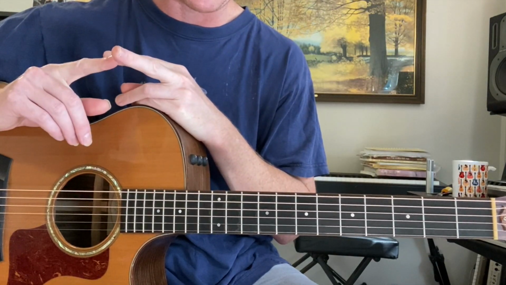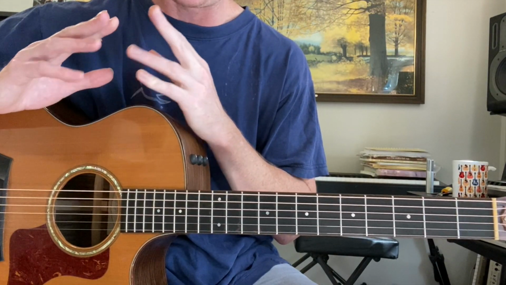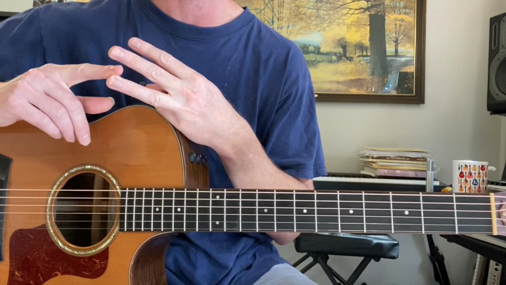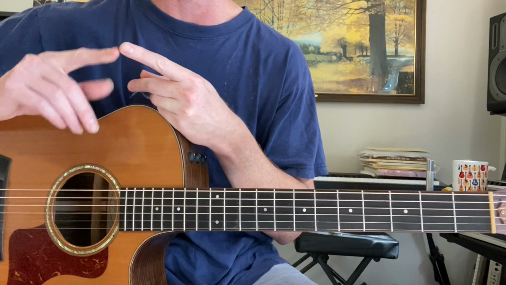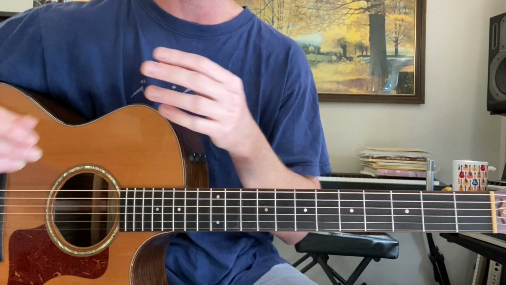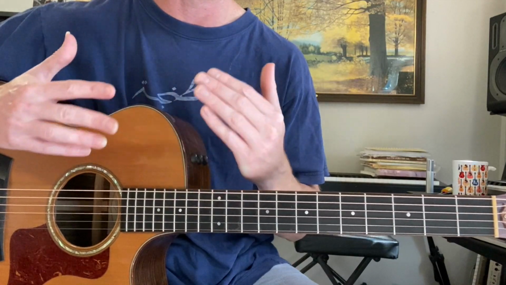The second method is locate the scale degrees of the chords you already know. Roots, thirds, and fifths. And if it's not a seventh chord, that's all you'll have. If it's not a sus chord or anything like that. Then you move those down to the bass. All right, really fun to do.